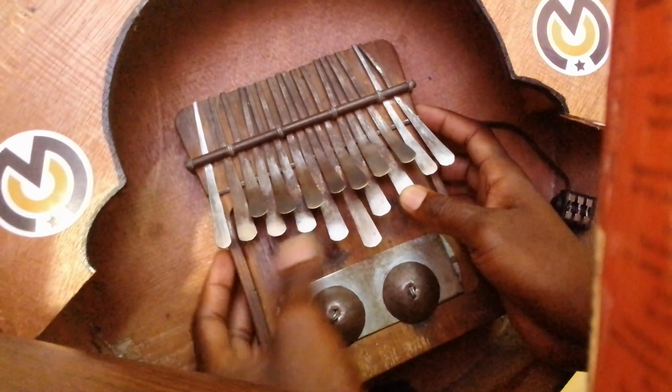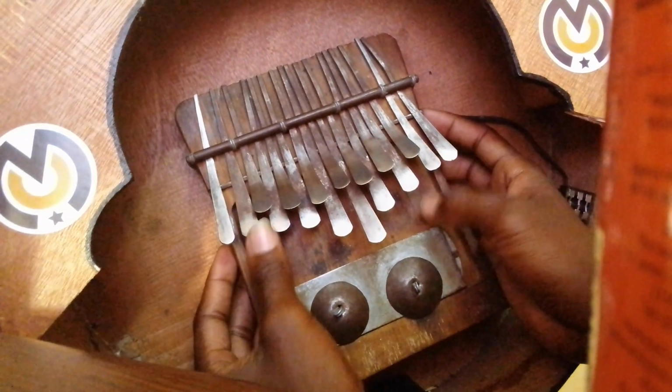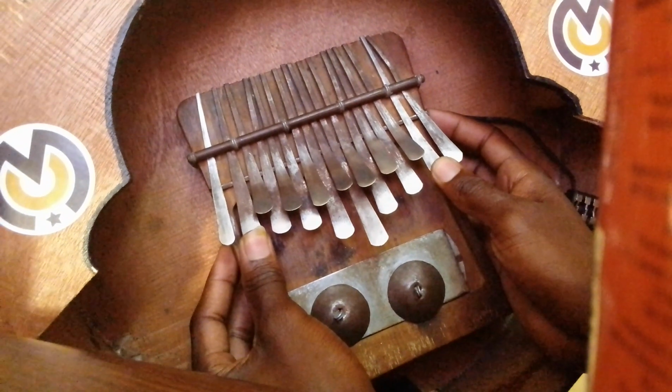This is your Nyunga Nyunga Mbira. Don't mind this note. This is an additional note on my Mbira. And don't mind this one again. You're starting from key number 1 up to 15.